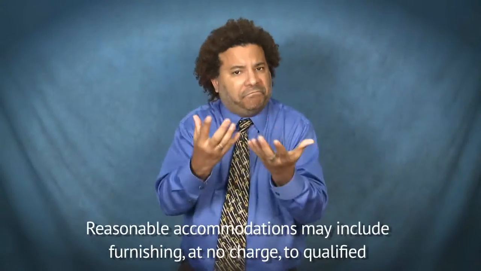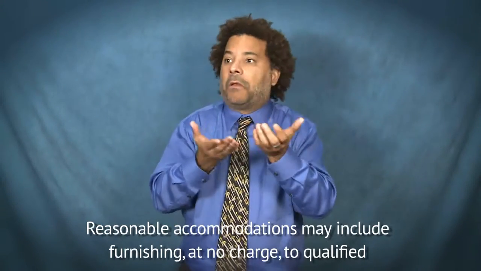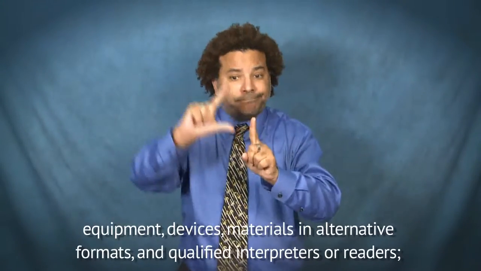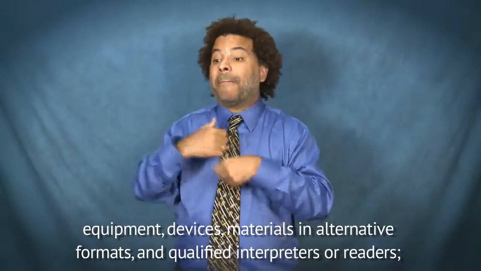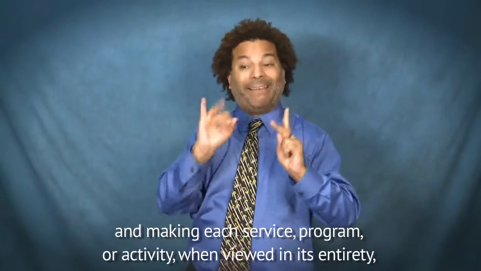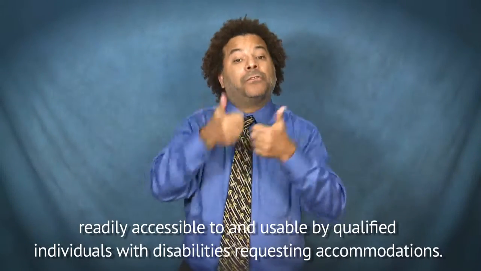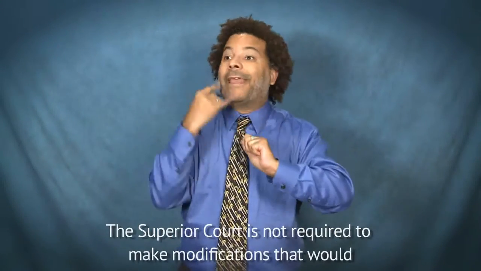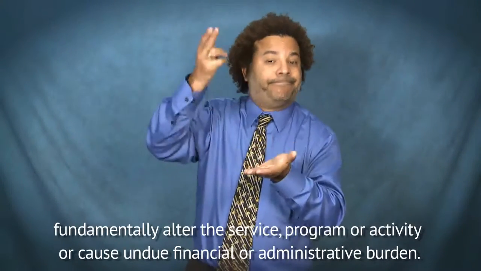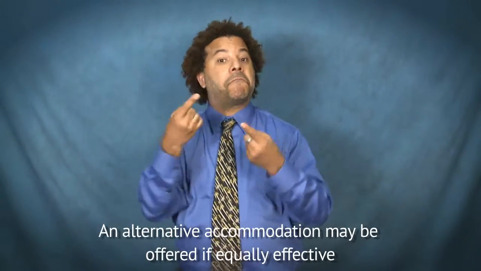Reasonable accommodations may include furnishing, at no charge, to qualified individuals with disabilities, auxiliary aids and services, which are not limited to equipment, devices, materials in alternative formats, and qualified interpreters or readers, and making each service, program, or activity, when viewed in its entirety, readily accessible to and usable by qualified individuals with disabilities requesting accommodations. The Superior Court is not required to make modifications that would fundamentally alter the service, program, or activity or cause undue financial or administrative burden. An alternative accommodation may be offered if equally effective.